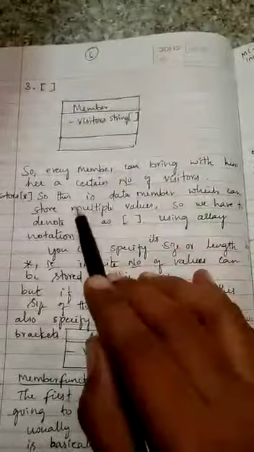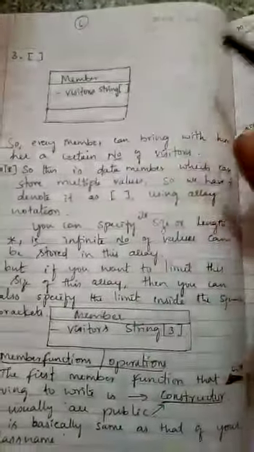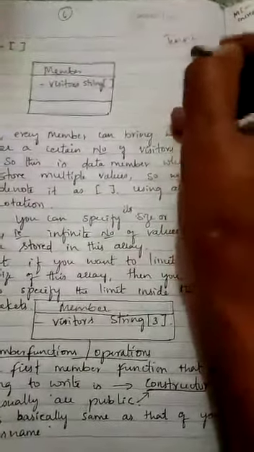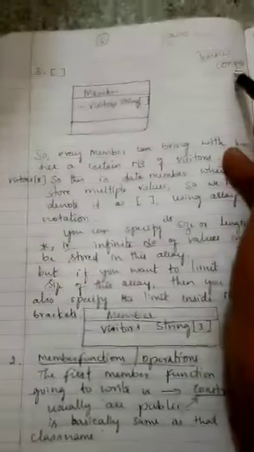Next comes square open and close braces. Every member can bring with him or her a certain number of visitors. So here a member can bring as many visitors as they want to join the company or the tennis court, tennis complex. So this data member, visitors, is the n number of visitors a member can bring to the tennis complex to watch the tennis match. This data member can store multiple values.